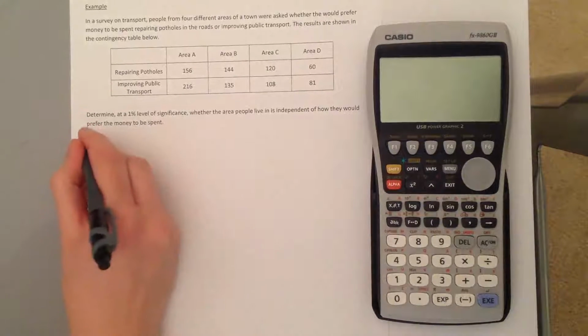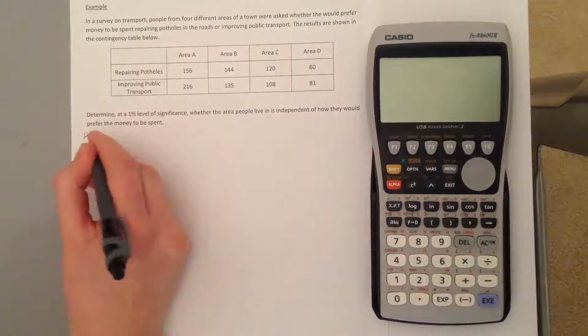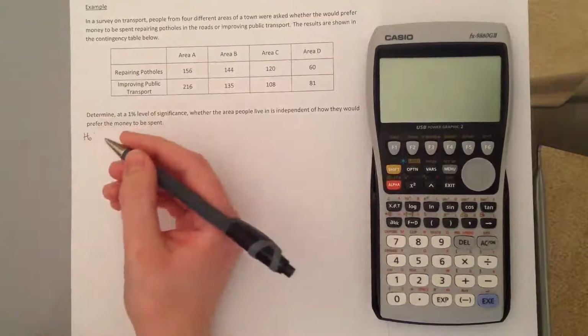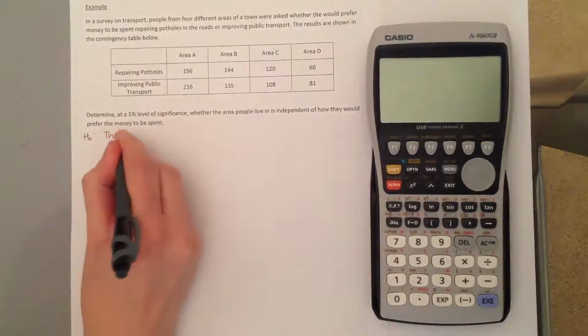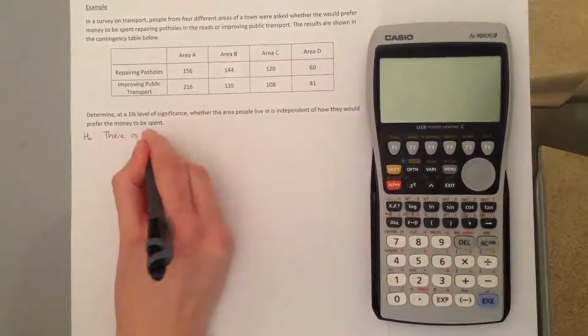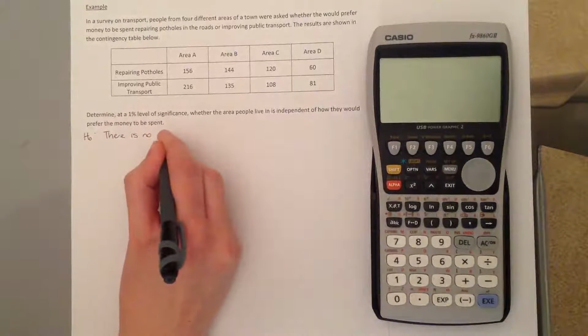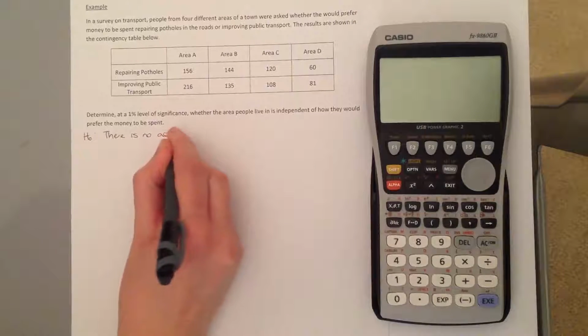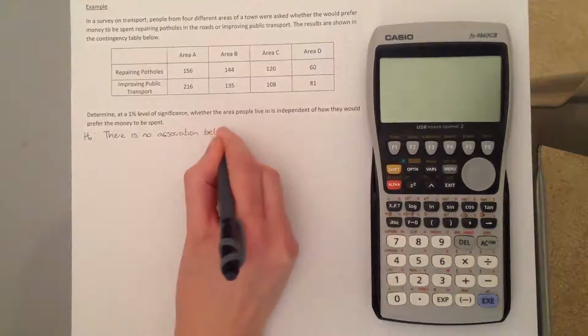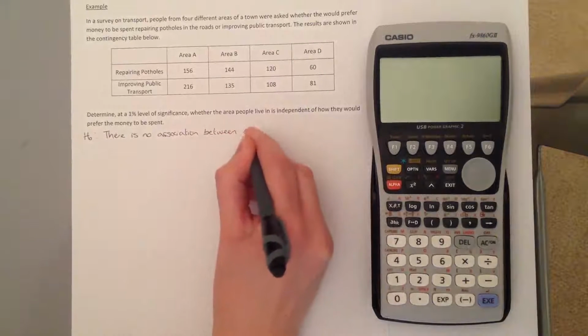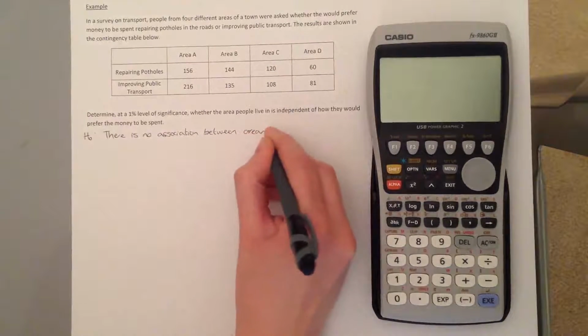So H0 is always that there is no association between the variables, or that the variables are independent. So in this case there is no association between area and preferred spend.